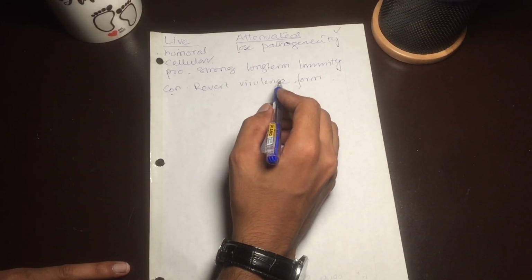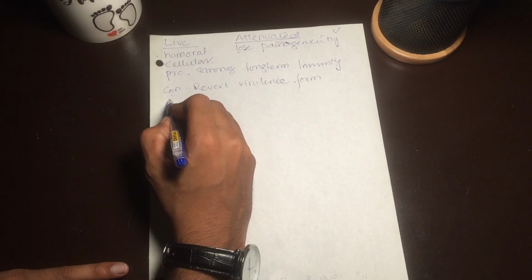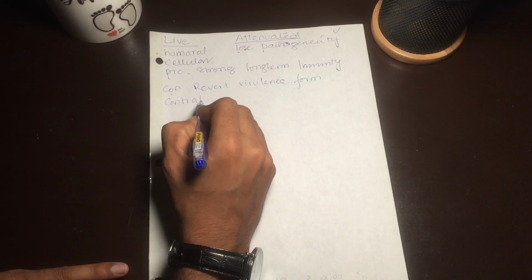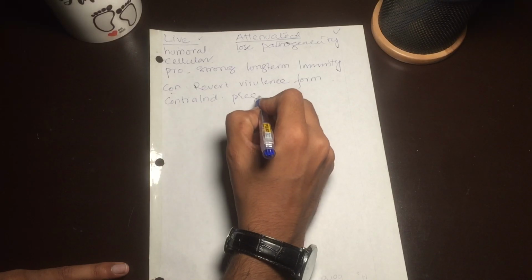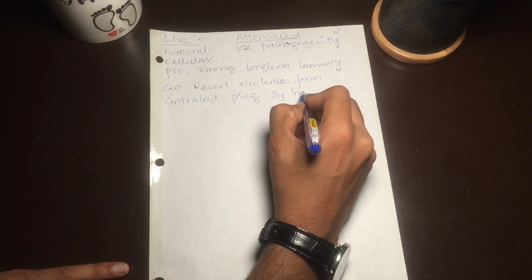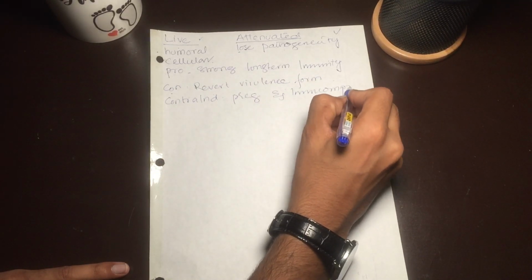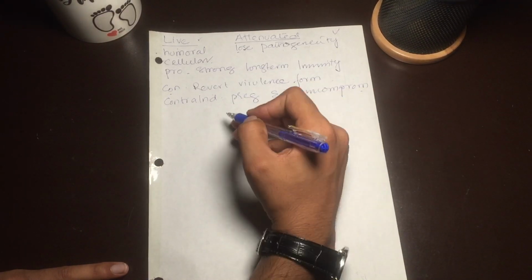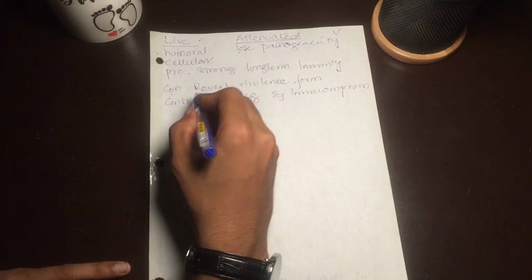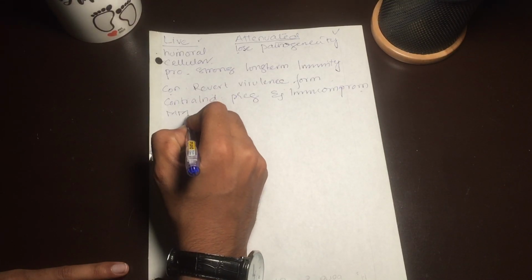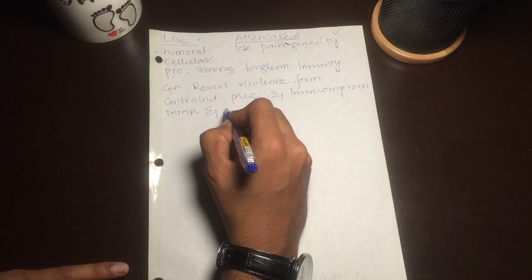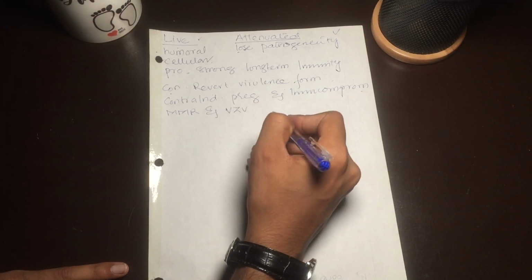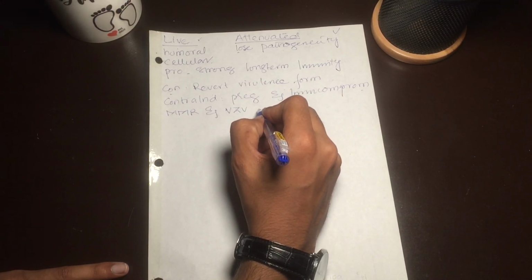Some other notes: live vaccines are contraindicated in pregnant females and in the immunocompromised. There is an exception of MMR and varicella vaccine (VZV).